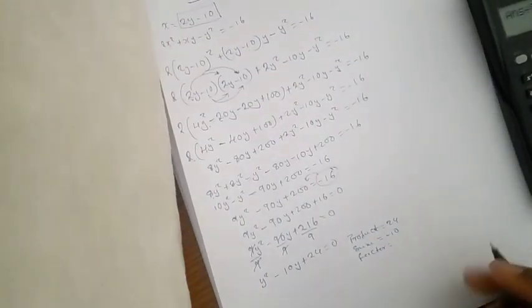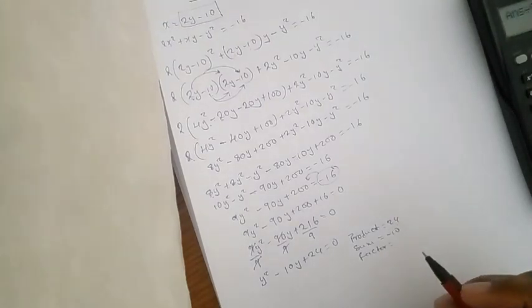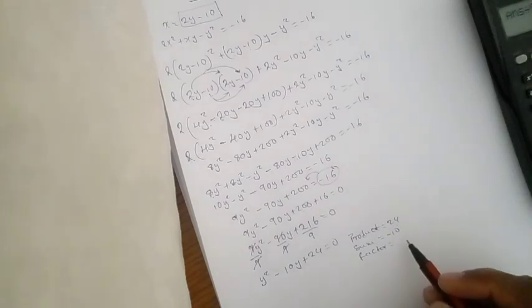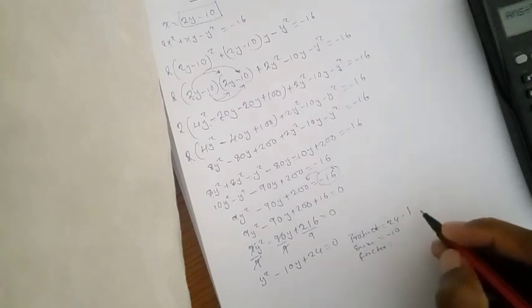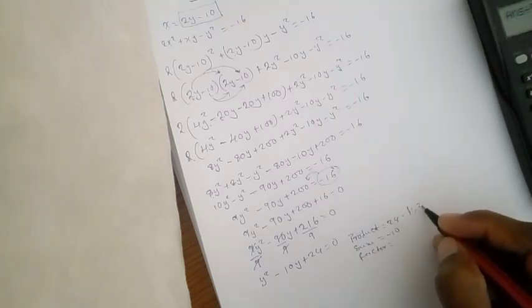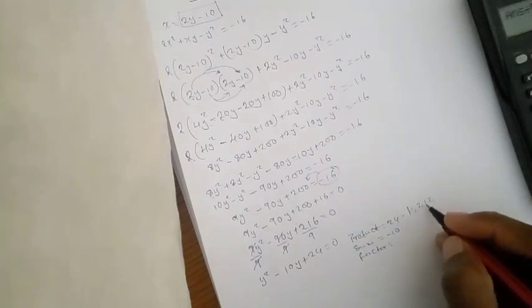Now let's find the factors. The factors here will be the two numbers that when we multiply, we should get 24, and when we add, we should get negative 10. So what are the factors of 24? We have 12 times 2, which is 24.